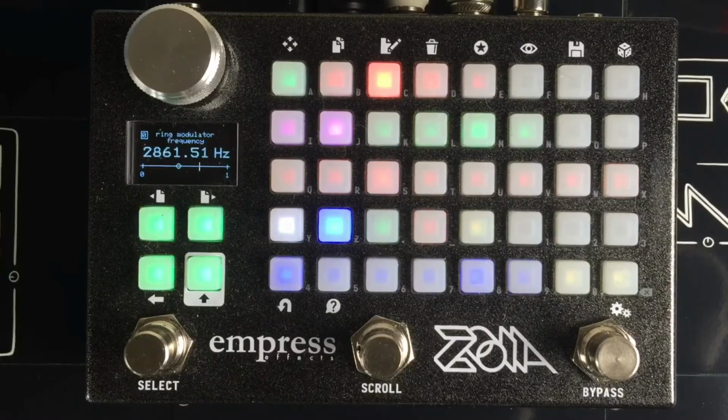I hope you enjoyed learning about ZOIA with me today. We just scratched the surface. It's quite a powerful tool in a small little box, and it can be used by just about any type of musician that's performing live or in the studio, whatever. So yeah, go check them out, Empress Effects.